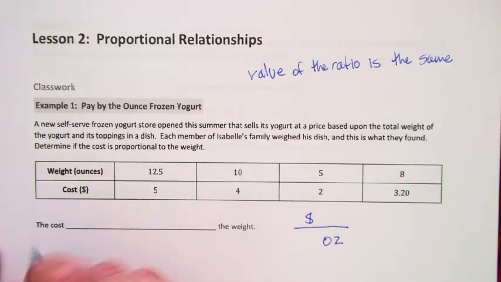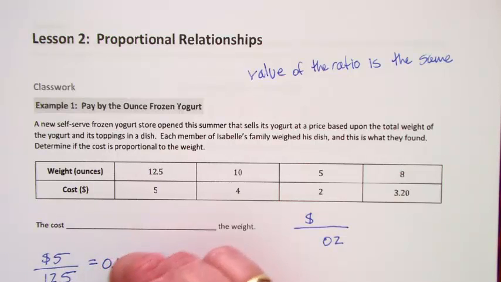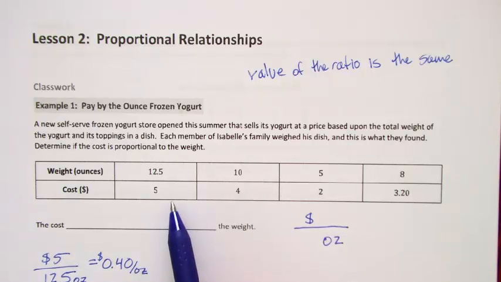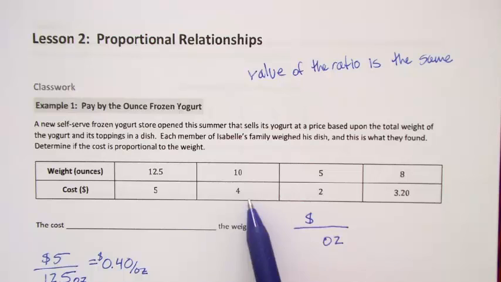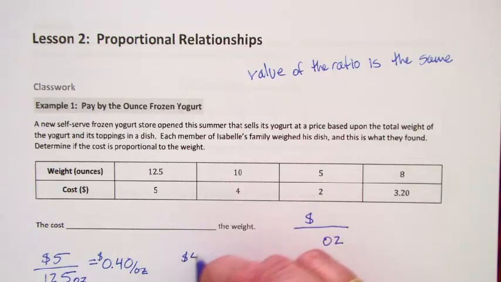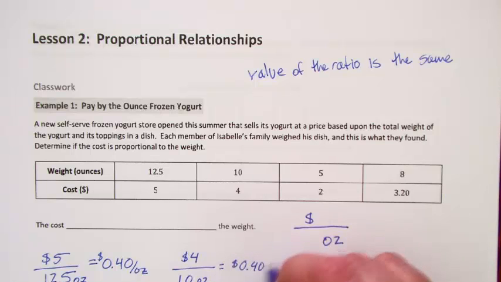So for the first one, we have $5 for 12.5 ounces. If I do the division on my calculator, I can see that 5 divided by 12.5 is 40 cents per ounce. Remember, OZ is the abbreviation for ounce. So that's this first one. The value of this ratio is 40 cents per ounce. Now we can look at the second one. We have $4 for 10 ounces. If I do my division there, that is also 40 cents per ounce.